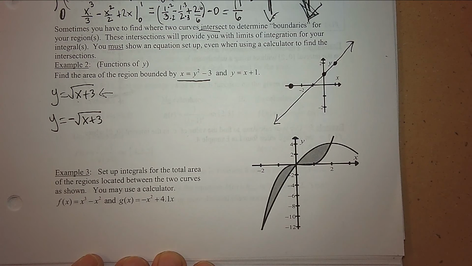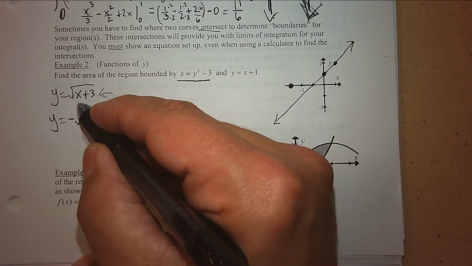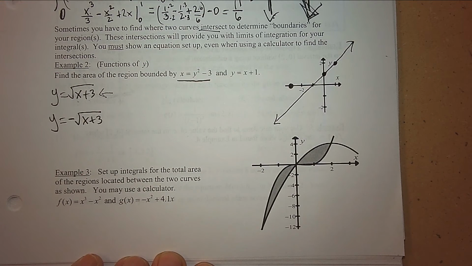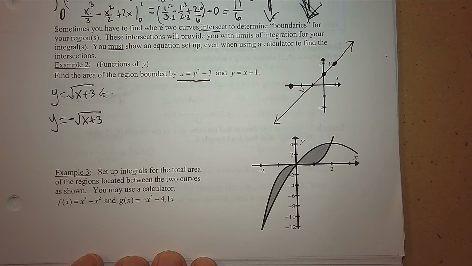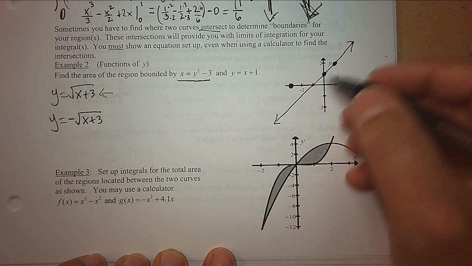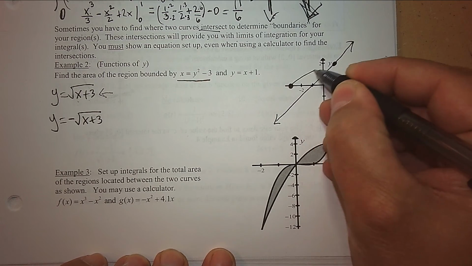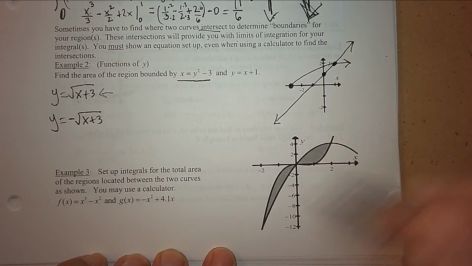What would be another nice number to plug in for x? 1. Positive 1. Why positive 1? The square root of 4 is 2. So 1 and 2. I really like that point. Why do I like that point? Because they share it. The line and the parabola share that, right? Can you draw the top half of the parabola that goes through those 2 points?